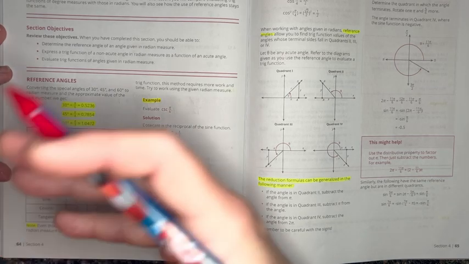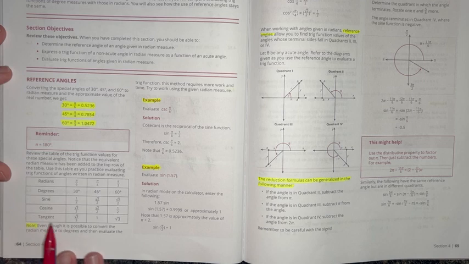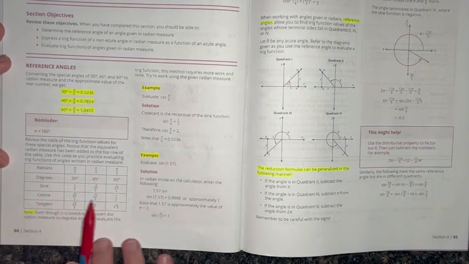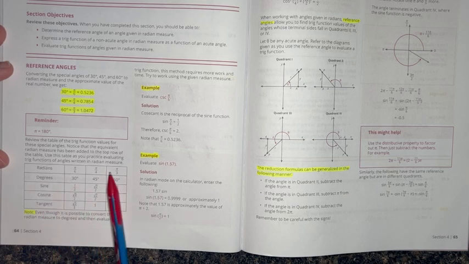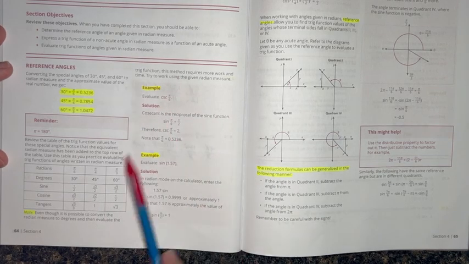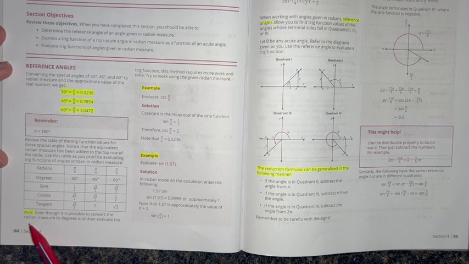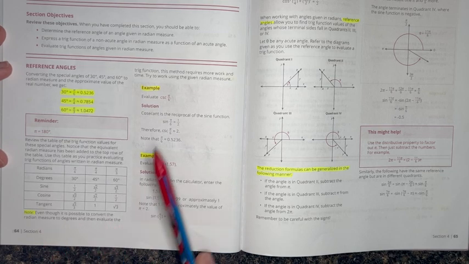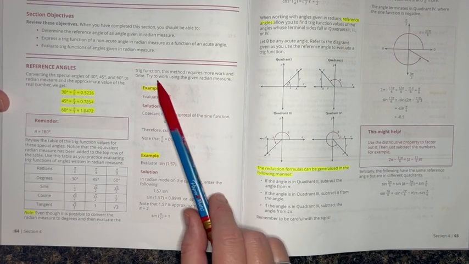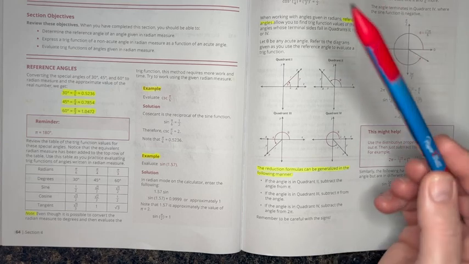Now, based on that, they've set up a new chart, right? Remember, we were using the other chart. I think it's on page 37 maybe. And now they've updated it with our radian measure as well for us to be able to easily find our reference angles, okay? So note down here though, note, even though it is possible to convert the radian measure to degrees and then evaluate the trig function, this method requires more work and time. Try to work using the given radian measure.